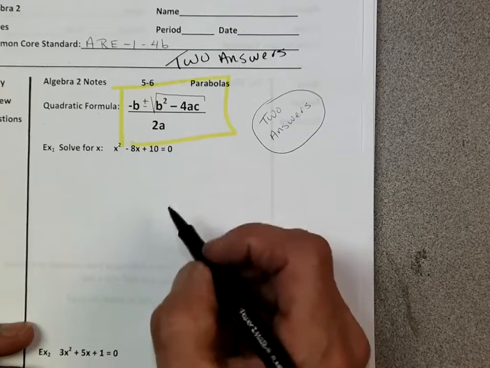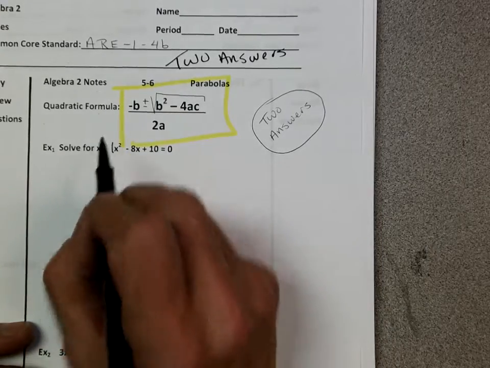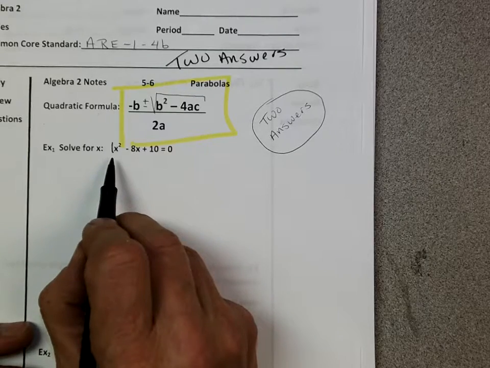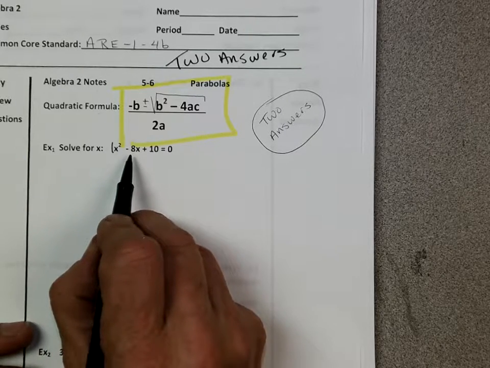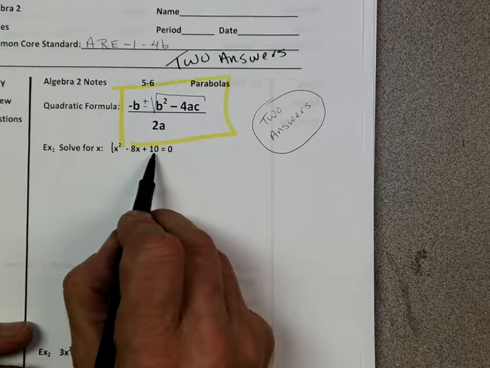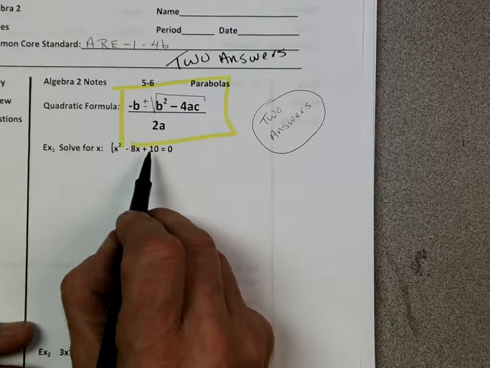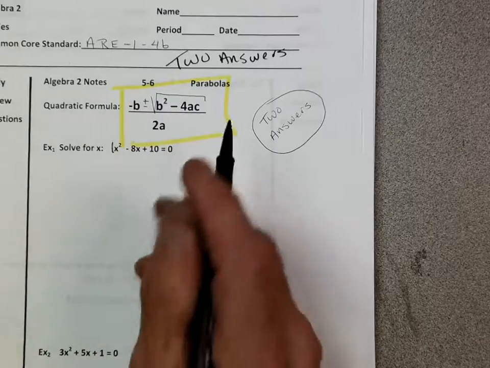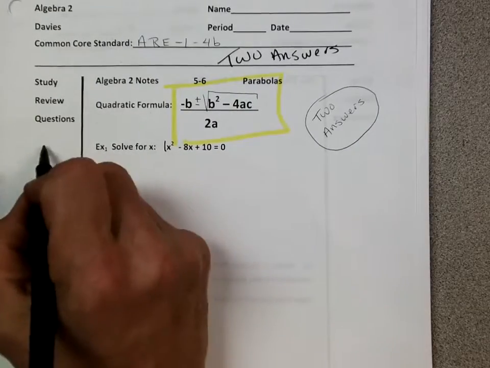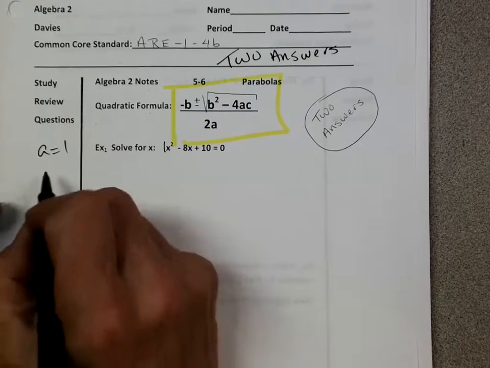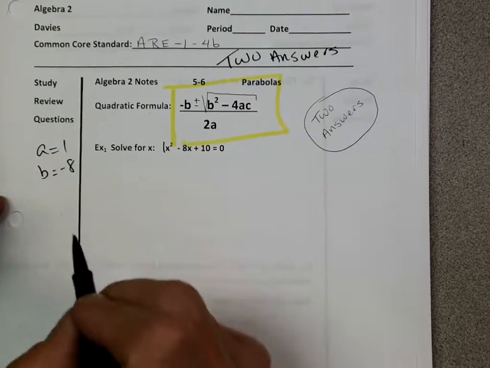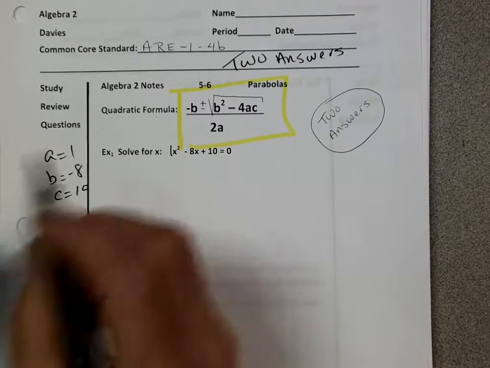Now what is a, b, and c? A is always the number in front of the x squared. B is the number with the x, and c is the number by itself. Now, we are not going to use x's, just numbers, okay? So first thing I like to do is just list it. A is 1, b is negative 8, and c is 10, okay?